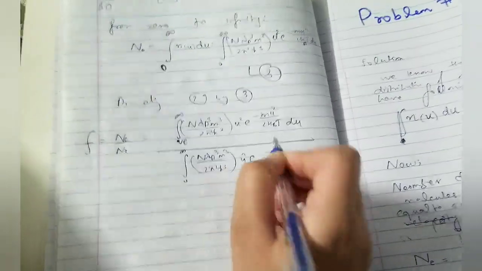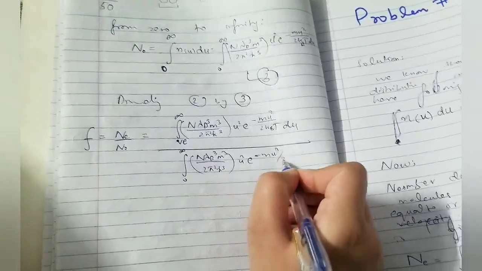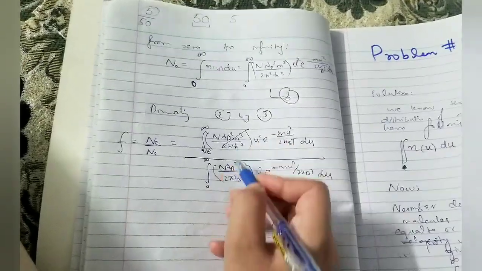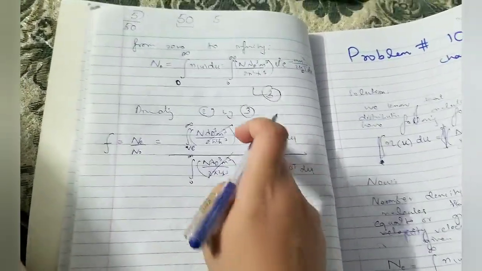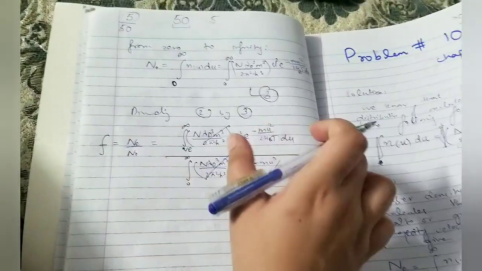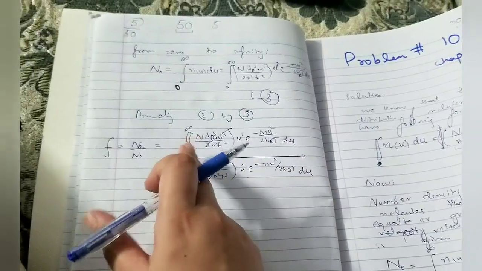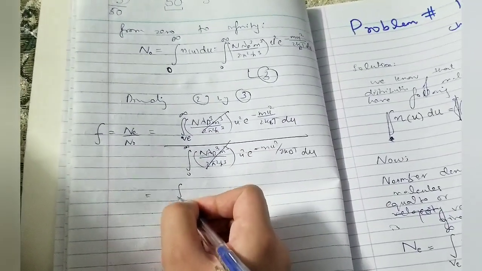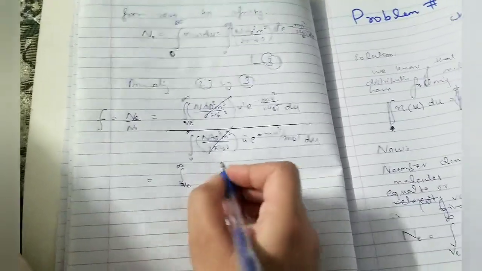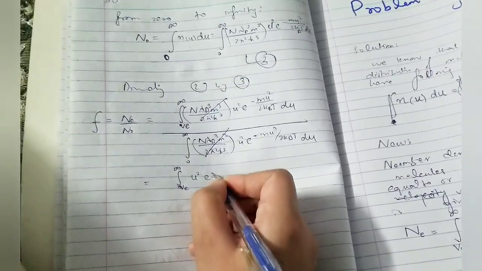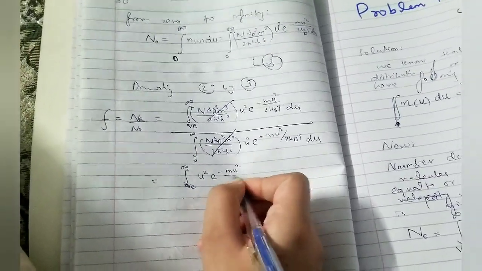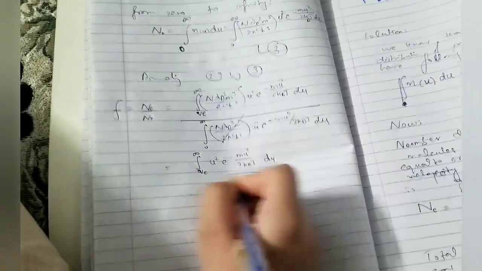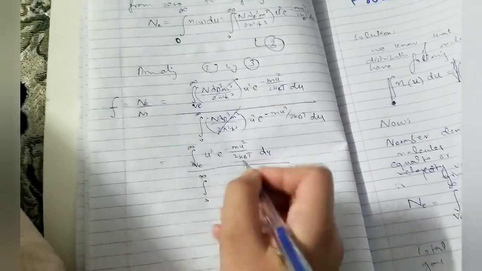This formula has u square e to the power minus mu square over 2 kbt du, and since these are constants, they will cancel out. These things couldn't be cancelled because they are variables and the integration has to be performed first, and since we were told to not do the integration, this is the final integral form.